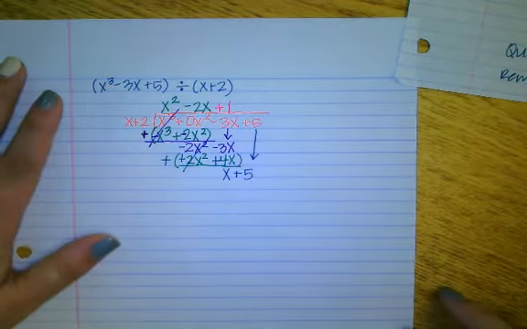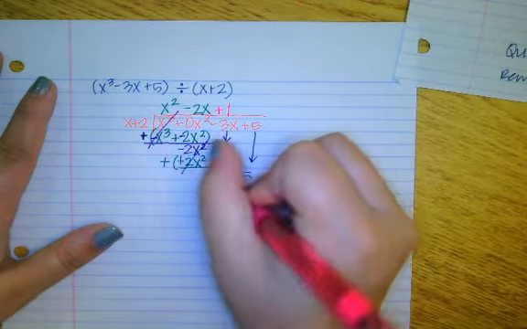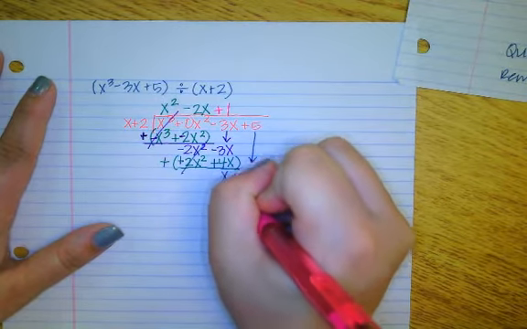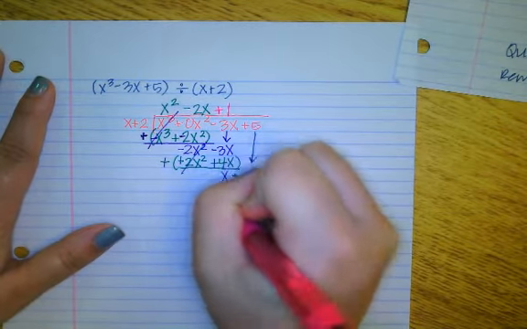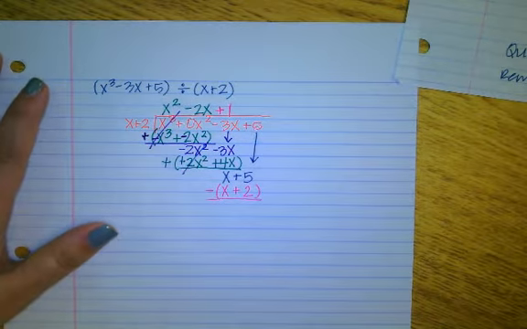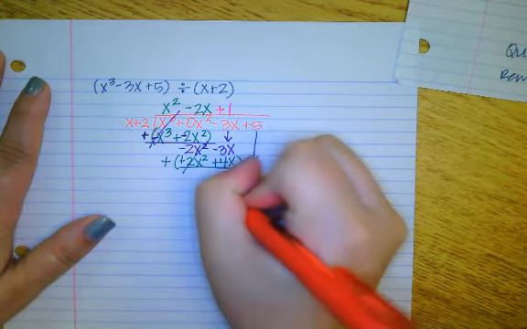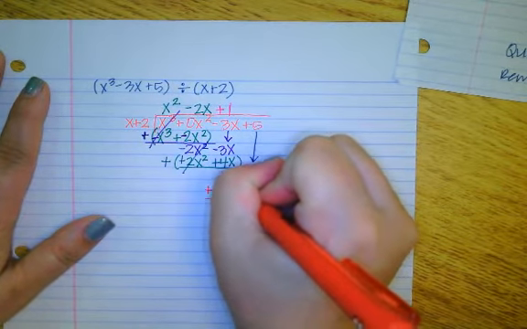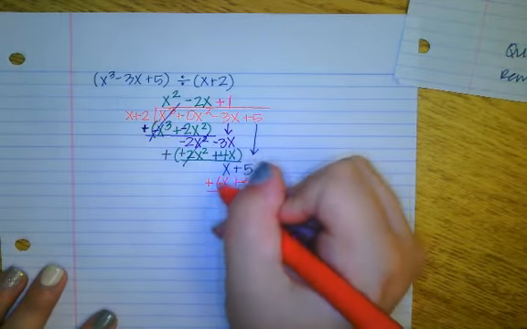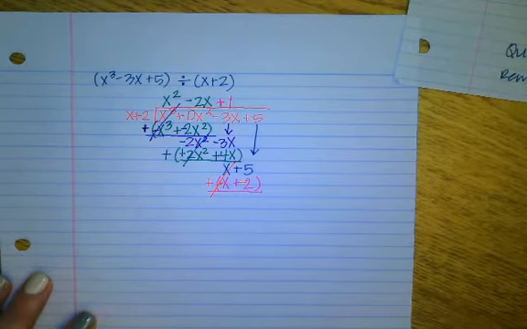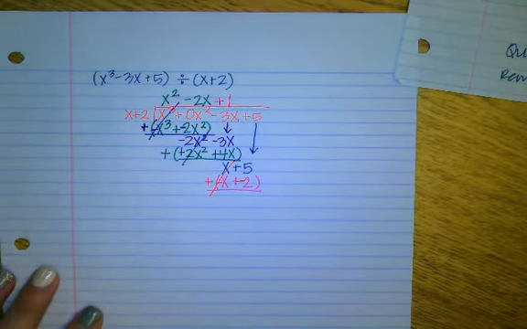Okay, 1 times x plus 2 is x plus 2. Add and switch all your signs. X plus a negative x is going to cancel. 5 plus a negative 2. 3.